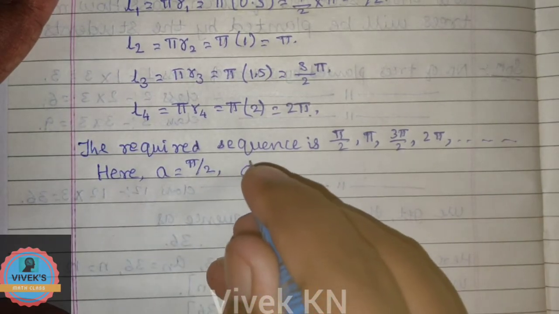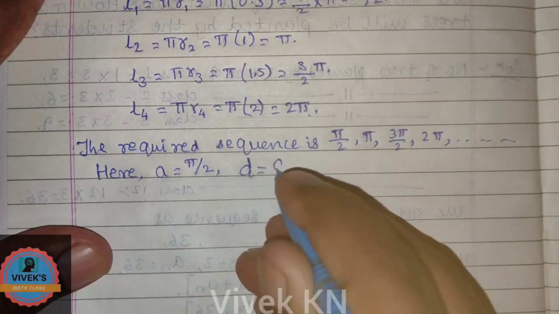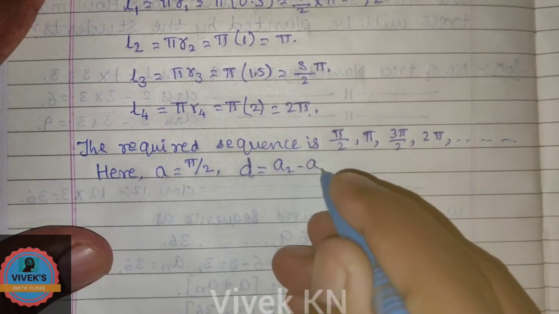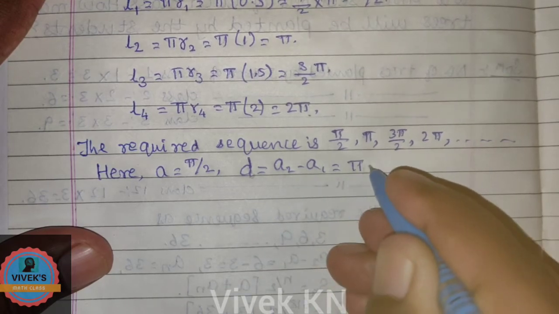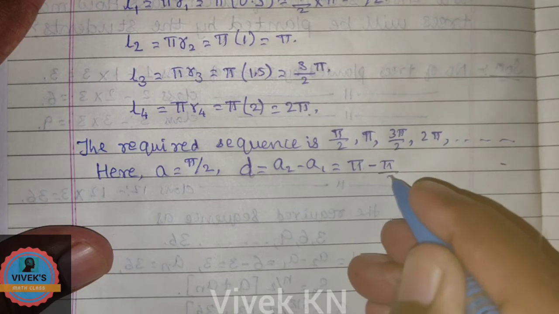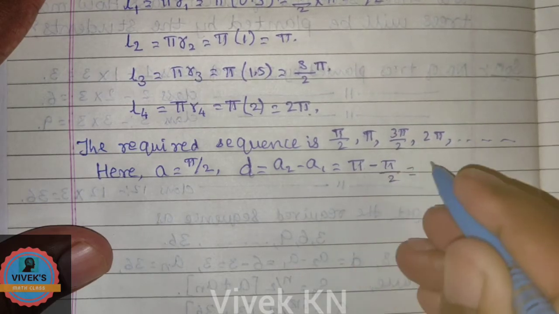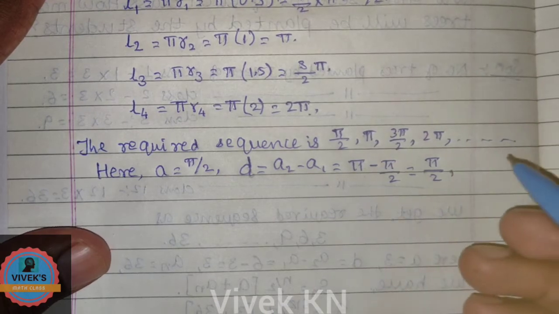And now we have to find out the common difference, which is given by a2 minus a1. Here the second term is pi, minus the first term pi by 2. Pi minus pi by 2 is nothing but pi by 2.